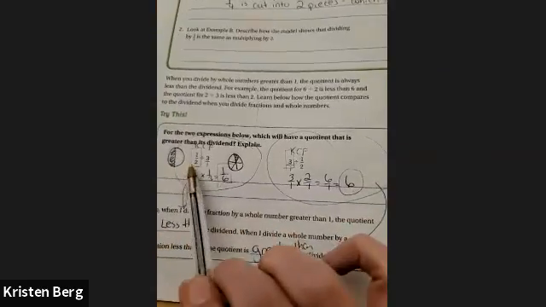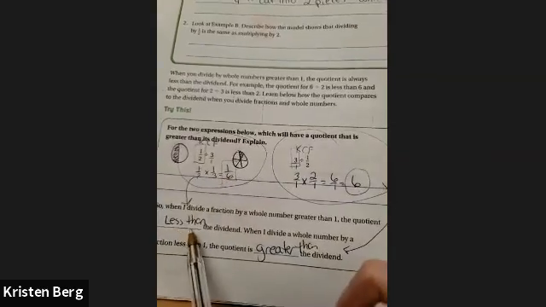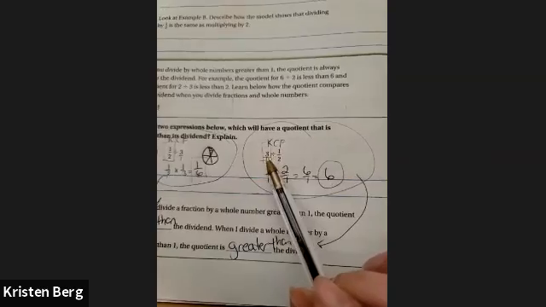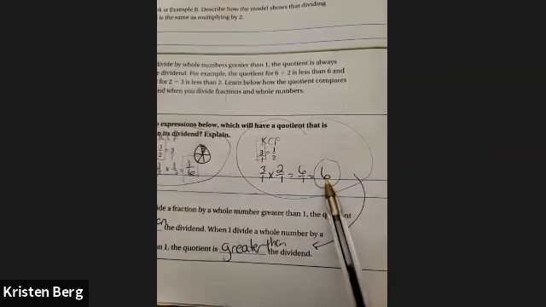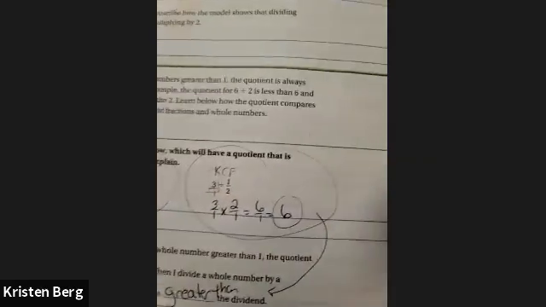So that is how you can also see what your answer should be coming out to be. Whenever you take a fraction and divide it by something that's bigger than 1, your answer should come out to be less than that dividend. But whenever you take a whole number and divide it by a fraction, your answer, your quotient, should always come out to be greater than your dividend. So that's how you can check and see whether you're doing it correctly or not.